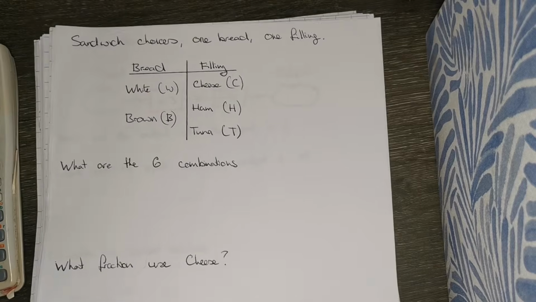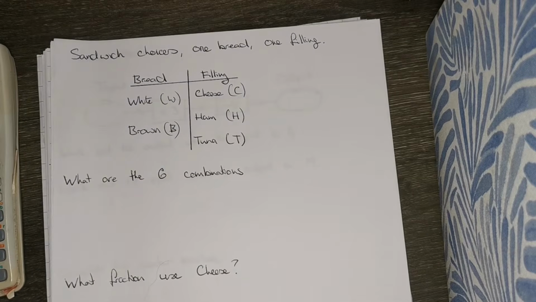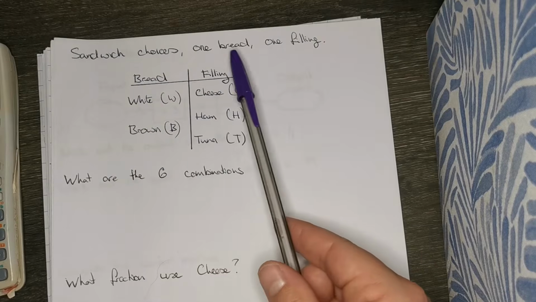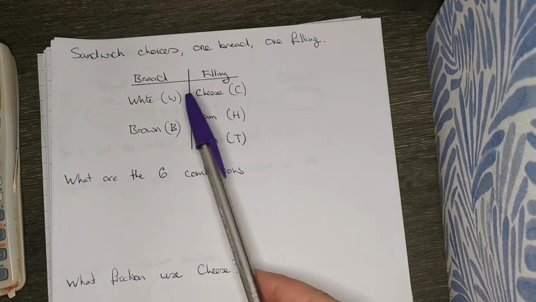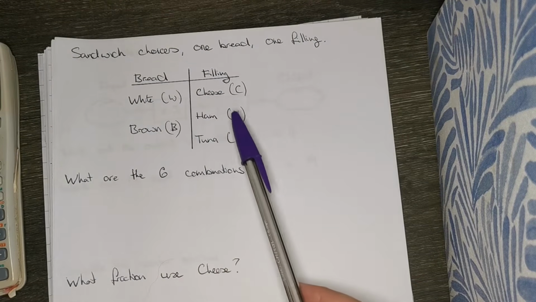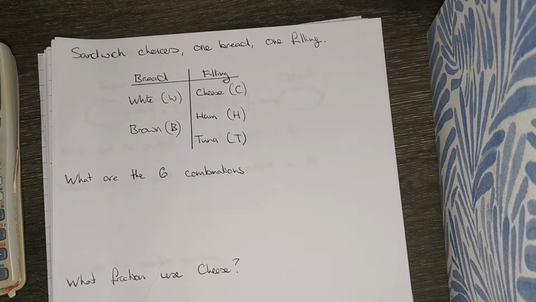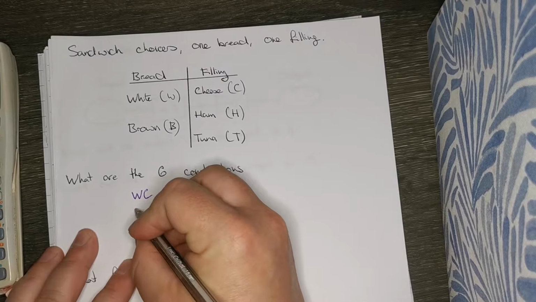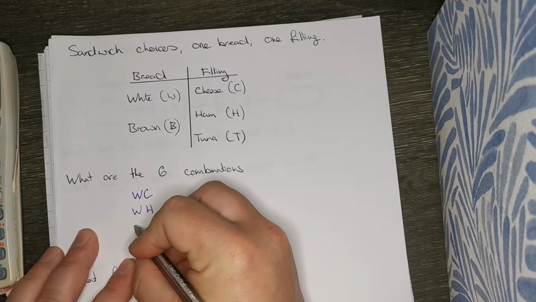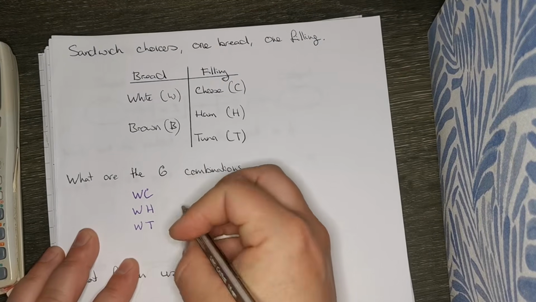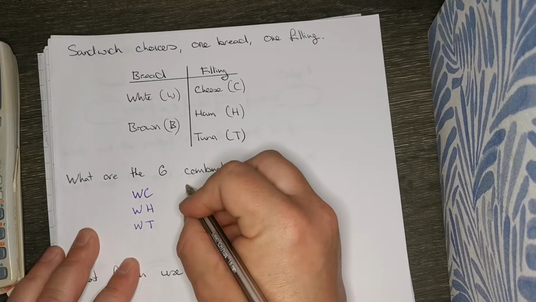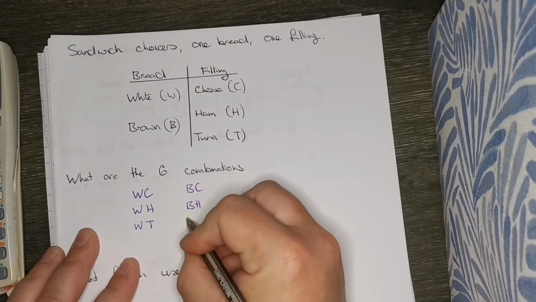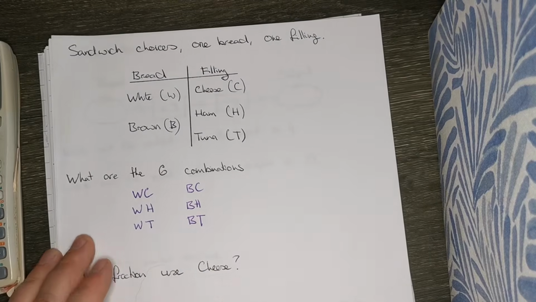We had some sort of combination question, I think, about delicious cheese sandwiches or other fillings are available. So sandwich choices, 1 bread, 1 filling. So I've got white or brown, cheese, ham or tuna, and I was asked for all 6 combinations. So that should have been white with cheese, white with ham, white with tuna. So that's all the white ones I could have. And then the same for brown, really. So brown with cheese, brown with ham, brown with tuna.